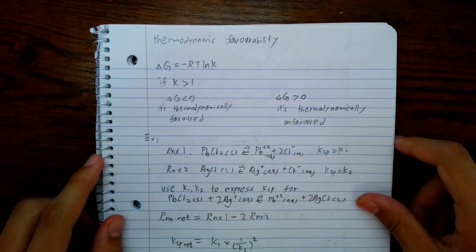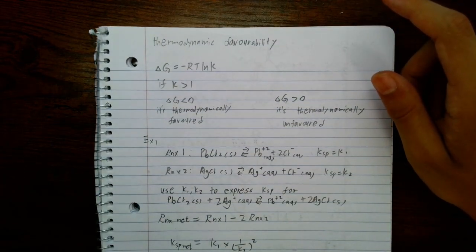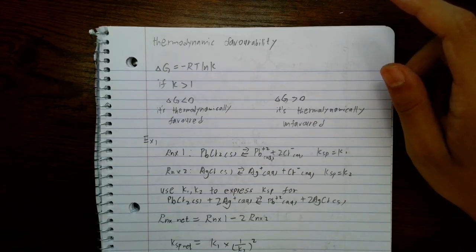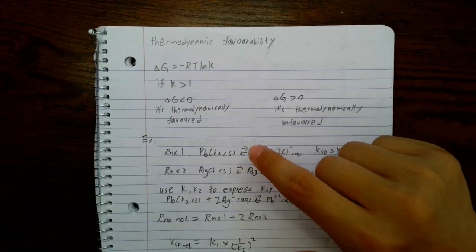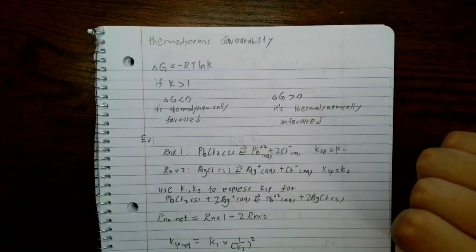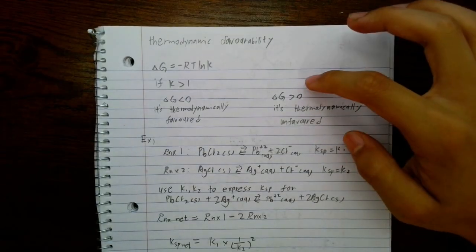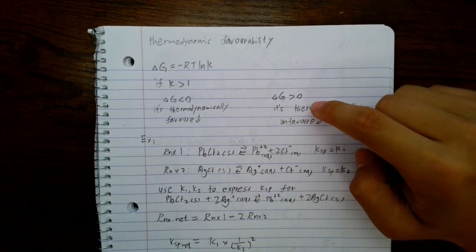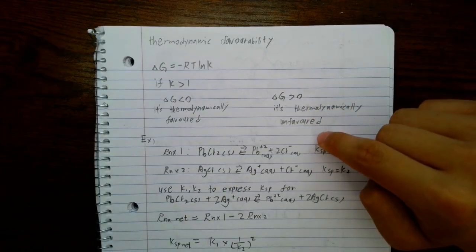And there's something that you need to know about the thermodynamic favorability of equilibrium reactions. If the equilibrium constant K is greater than 1, then the reaction is thermodynamically favored. If the K is less than 1, then the delta G is greater than 0. It is thermodynamically unfavored.